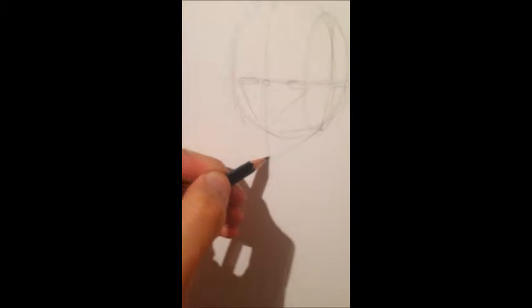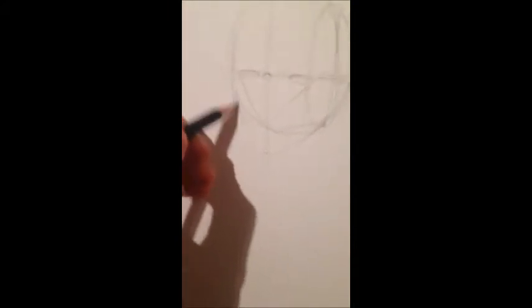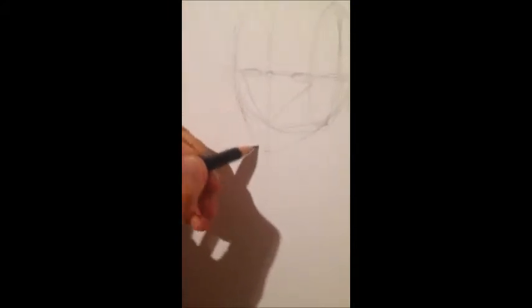Now, like I say, it's your preference. But always go from the circle and bring it down, so basically an egg shape. And then like that, now we've got the basics of the head.